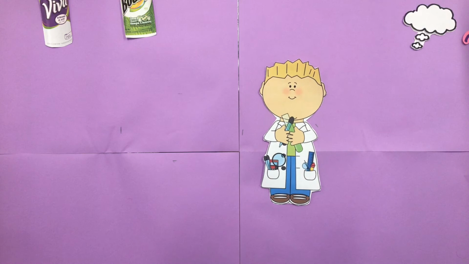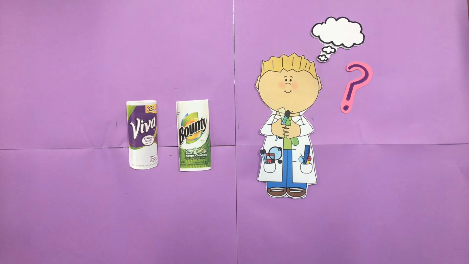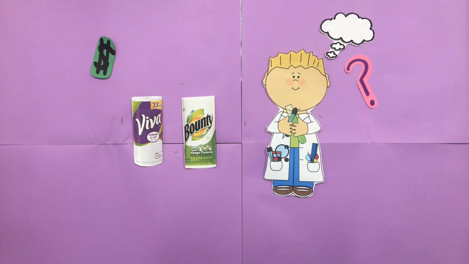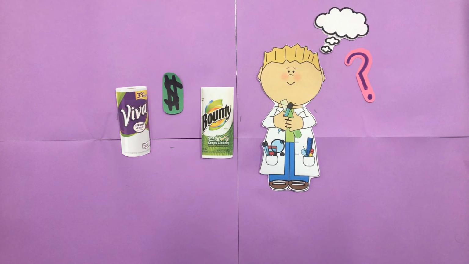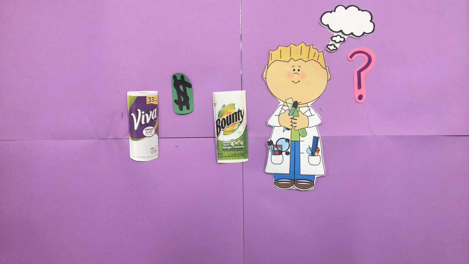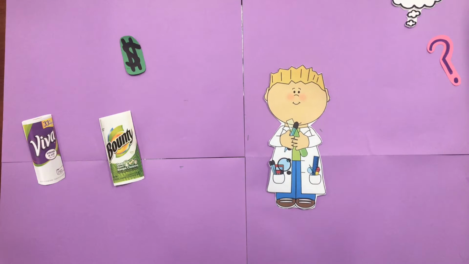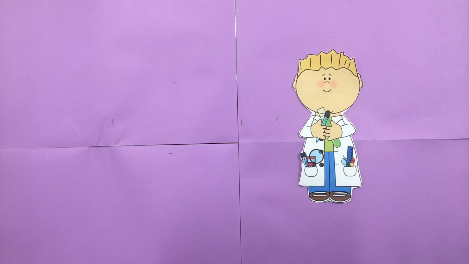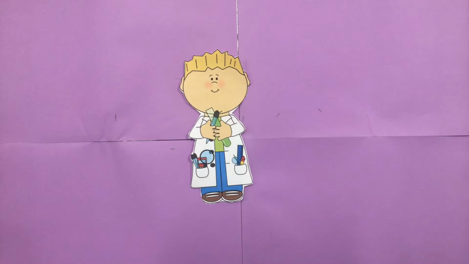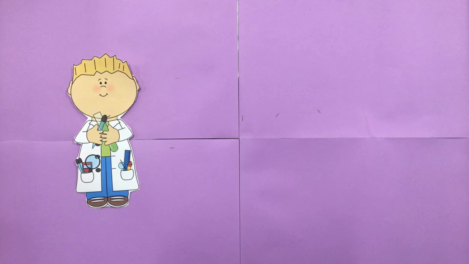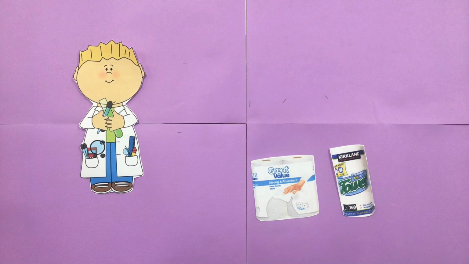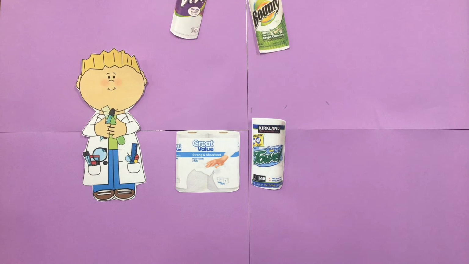The next step is to make a hypothesis. My hypothesis is that I believe that expensive brands of paper towels are more absorbent. The next step is to test my hypothesis by conducting an experiment. I gather 4 brands of paper towels, 2 cheap brands, and 2 expensive brands.